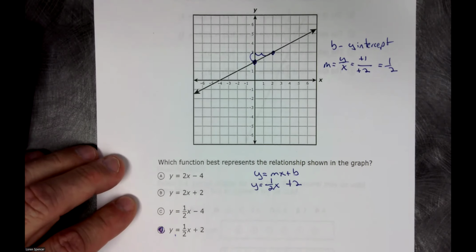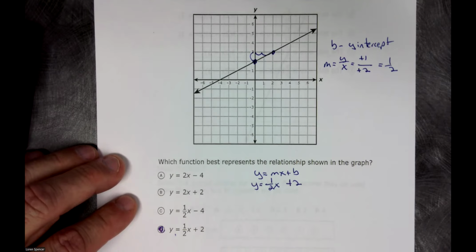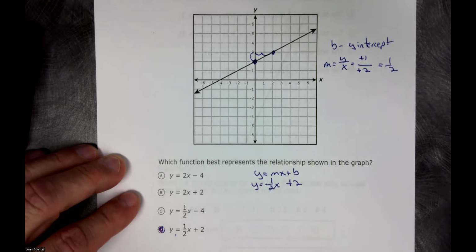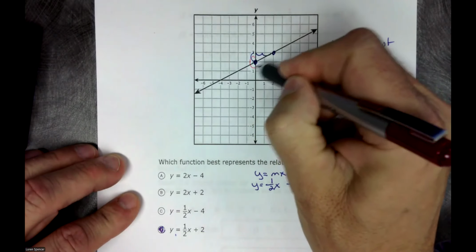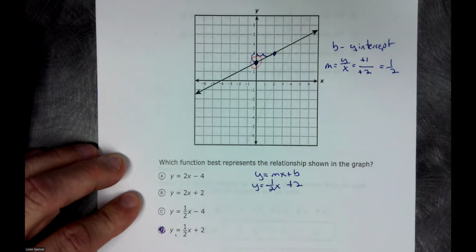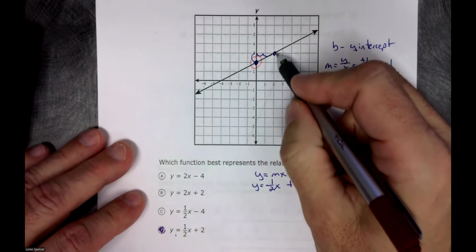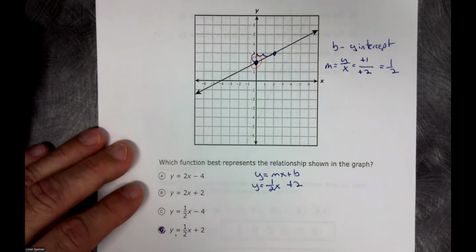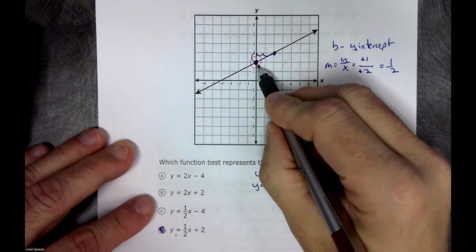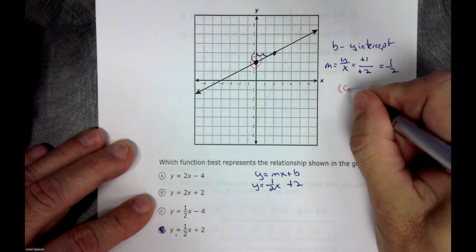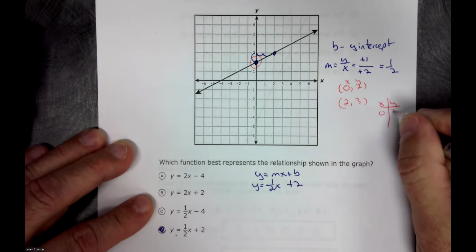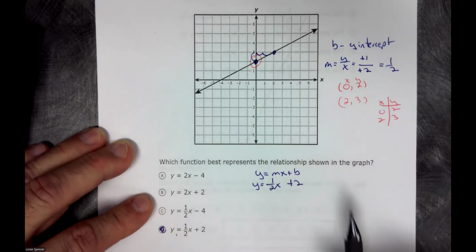So what I'm going to do is plug in each of these equations till I find one that crosses right here and looks like this. Okay? Basically, I could also have plugged in 2 points. So we're going to look at this a couple ways. First off, I see that I have 0, 2 as a point, and I also have 2, 3 as a point. And I could plug this table in, x, y, 0, 2, 2, 3, and that will give me that equation.